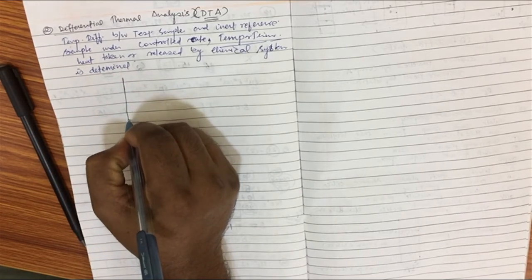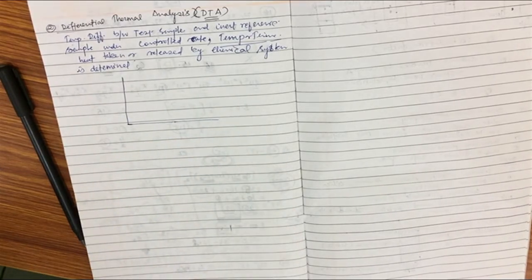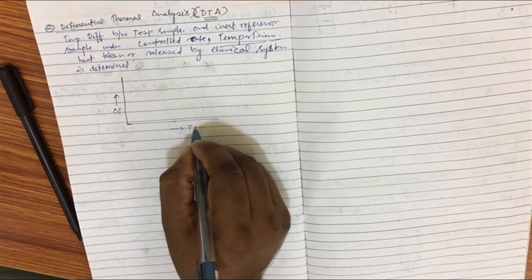Okay, if you see the diagram, take this diagram, draw this diagram. So here the y-axis is delta T and the x-axis is T or time.